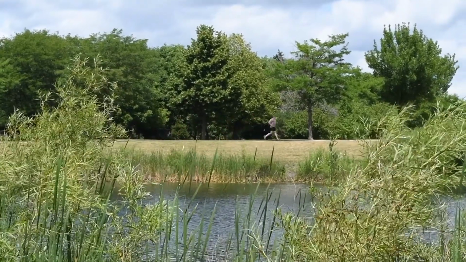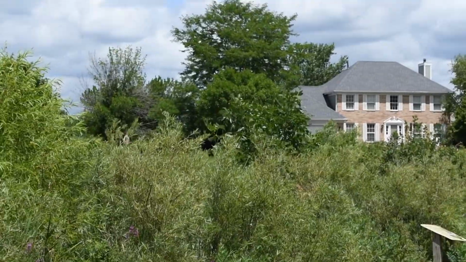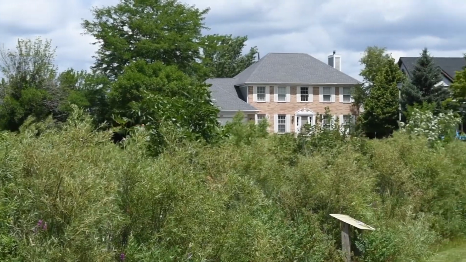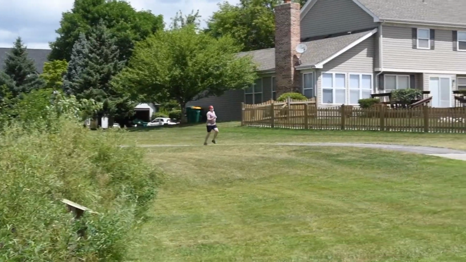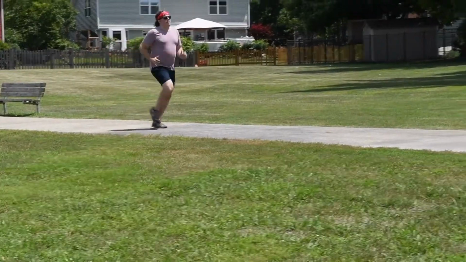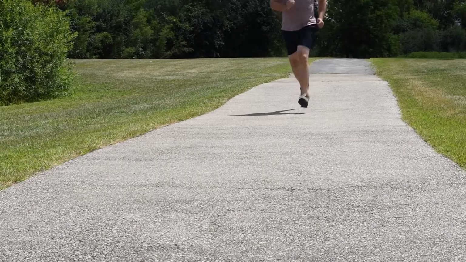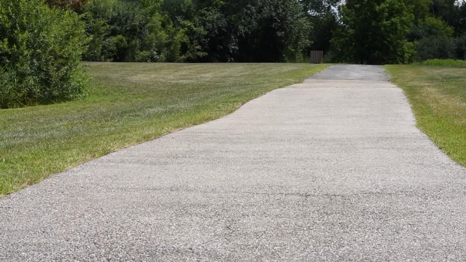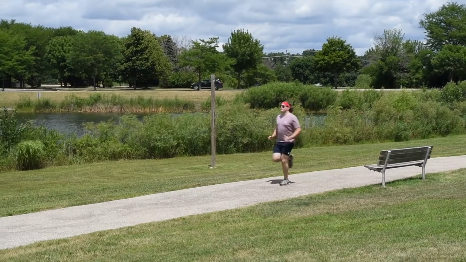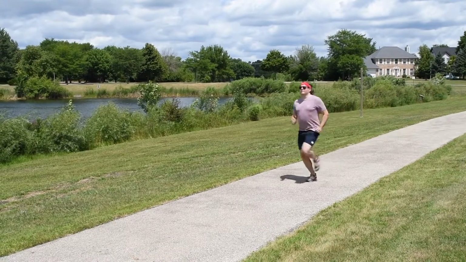Flow state. Some call it being in the zone. It's a state of intense concentration and immersion. That feeling when you lose track of time, of your surroundings, of yourself. You feel powerful, capable, filled with clarity and agency. Some people experience this feeling in their work, some in their hobbies. Runners describe the feeling as the runner's high.